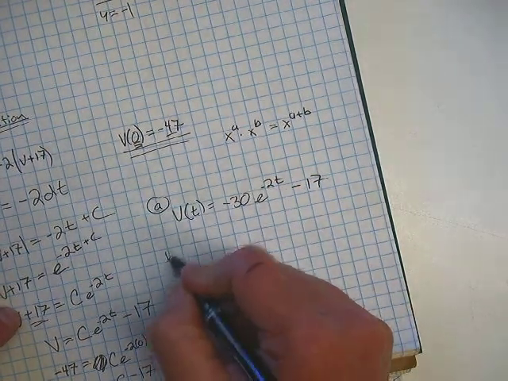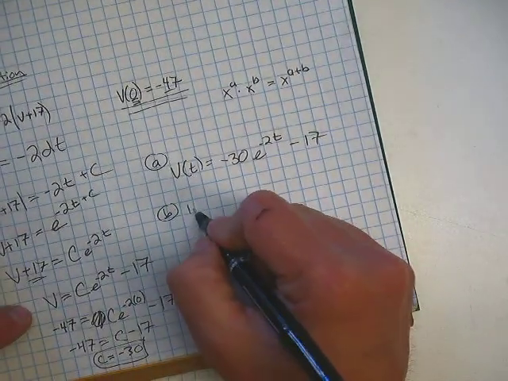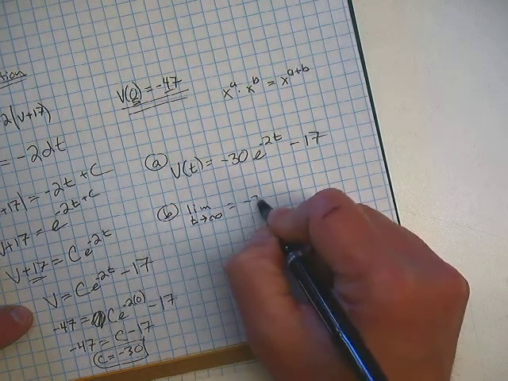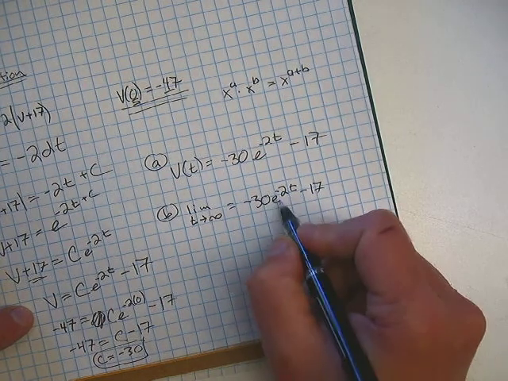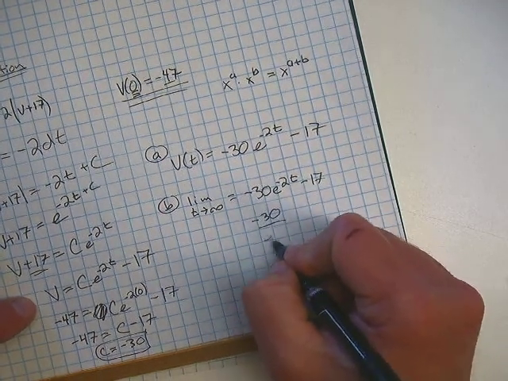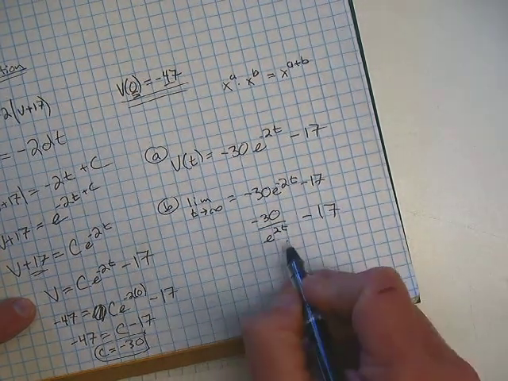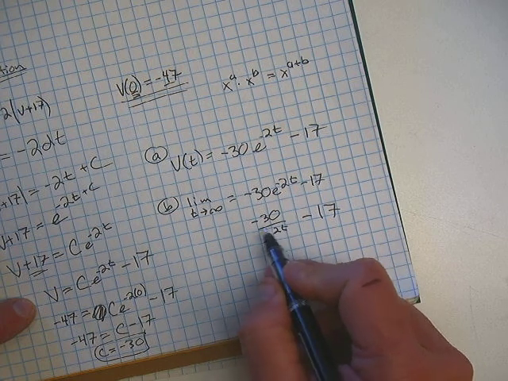All right, so then part B asks us to use this. Terminal velocity is defined as the limit as t approaches infinity of v of t. Find the terminal velocity of the skydiver to the nearest foot per second. So this is the answer to A. All B is saying is, find the limit as t approaches infinity of negative 30 e to the negative 2t minus 17.